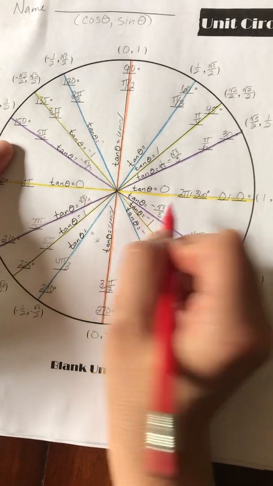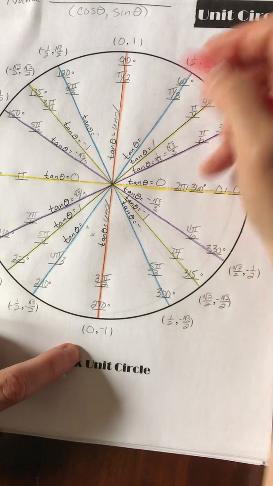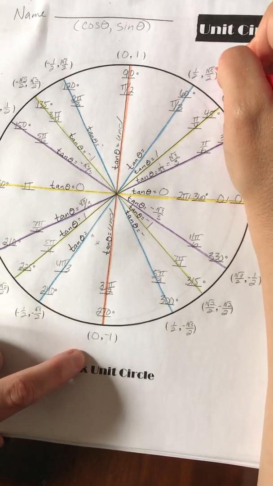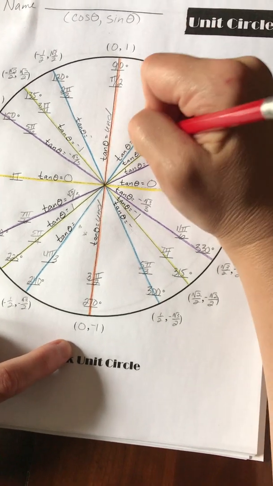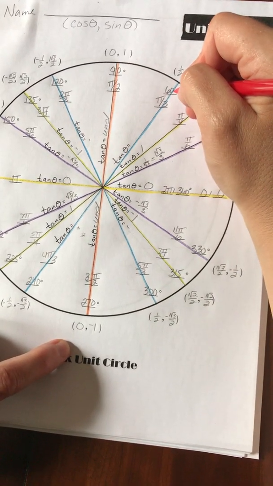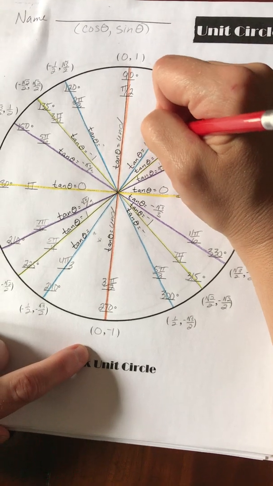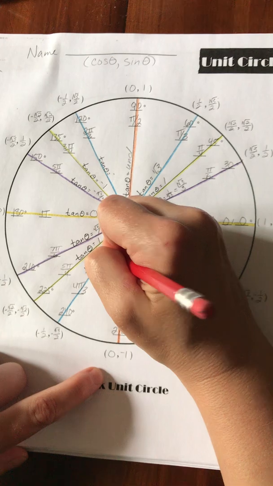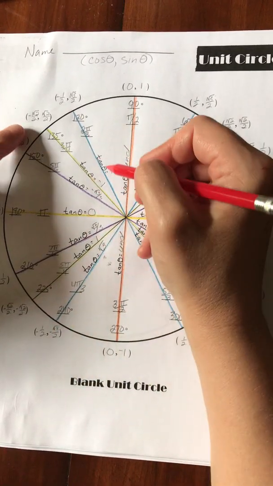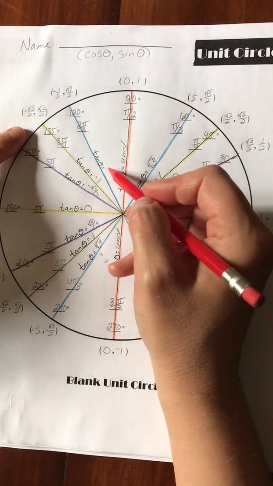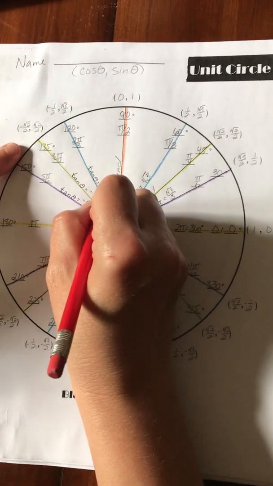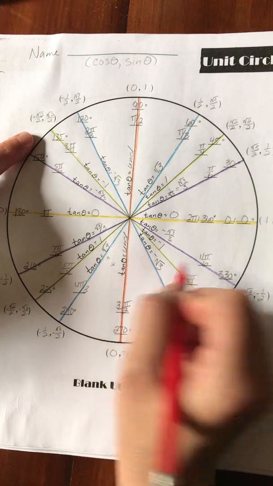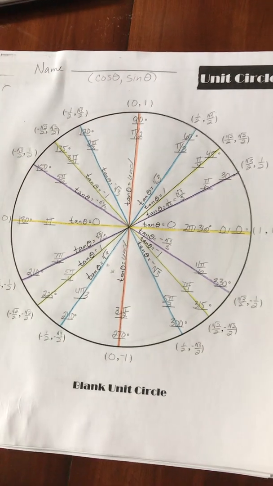And then our last one is going to be square root of 3 over 2 divided by 1 over 2, which turns into square root of 3 over 1, or square root of 3. So the tangent of pi over 3, or tangent of 60 degrees, is going to be square root of 3. Bring that line back down here, same slope, square root of 3. The other quadrants, we're just going to have negative square root of 3. Bring that down, square root of 3. And that's how we fill in our unit circle tool.